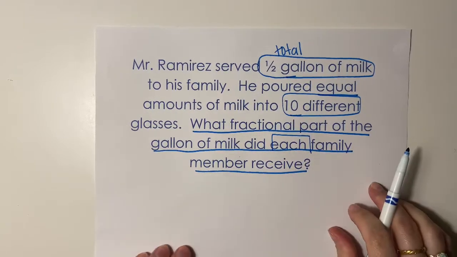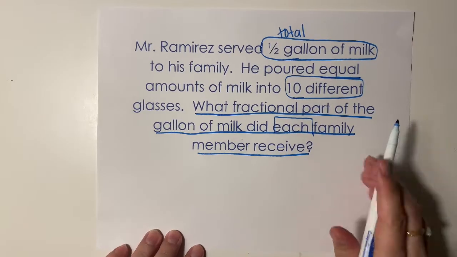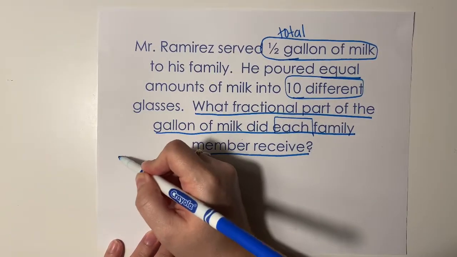All right, so let's go with my drawing. You know I love to draw. So let's start with my half gallon of milk.